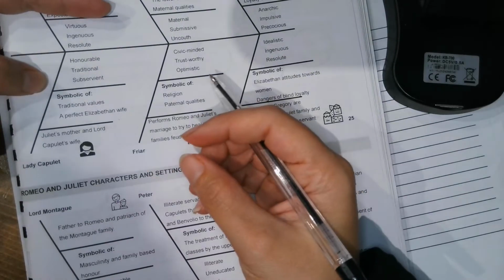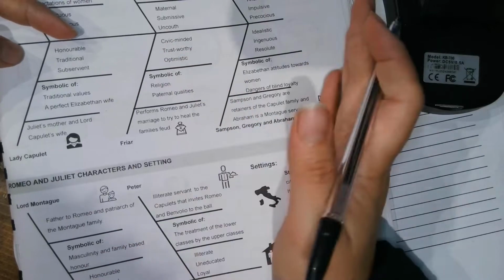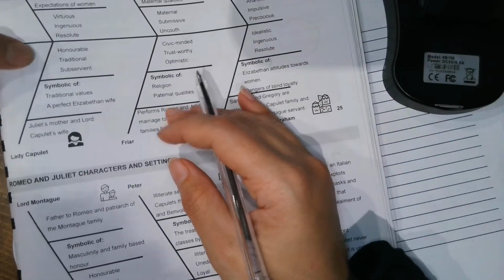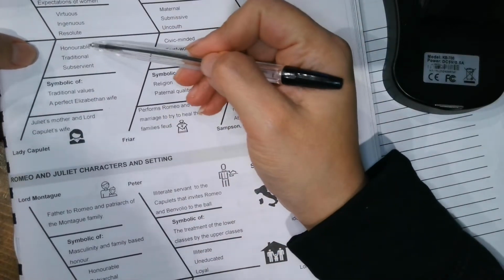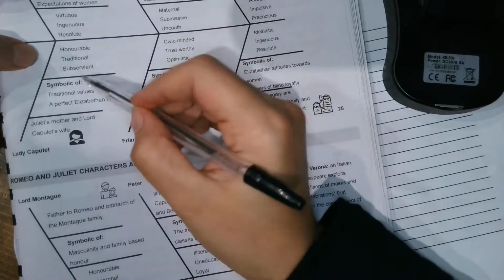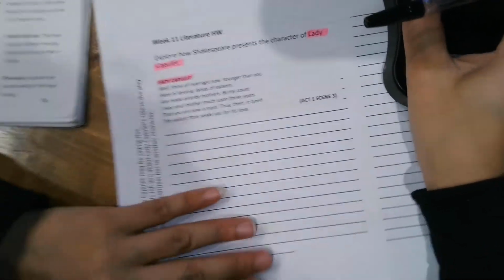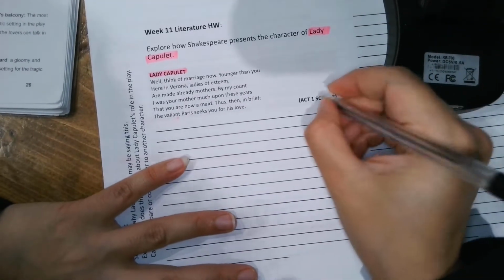She talks about marriage. She wants her to marry Paris. She's not that bothered whether Juliet loves Paris or not. Paris is a good catch. And then you've got this idea that she's honourable, tradition, and subservient. Okay, now you can argue that she isn't actually to some extent, but it's about finding out where you decide that she's not. So the extract that I've got here is from Act 1, Scene 3.